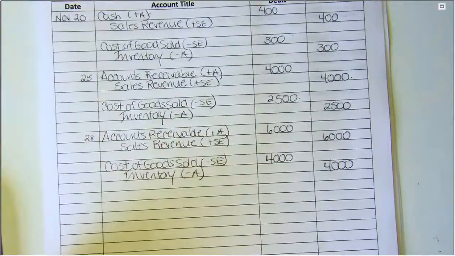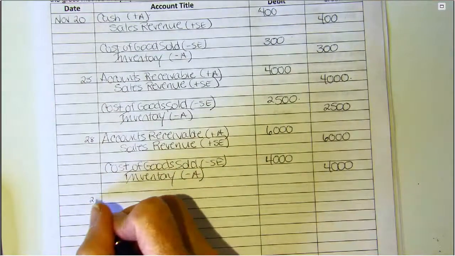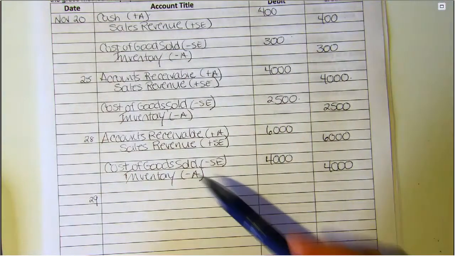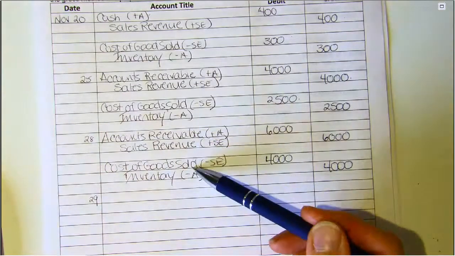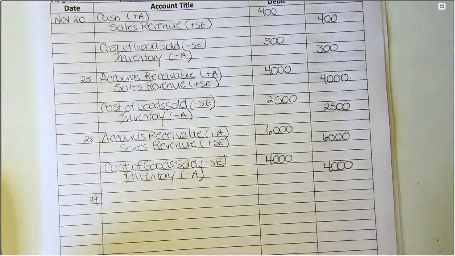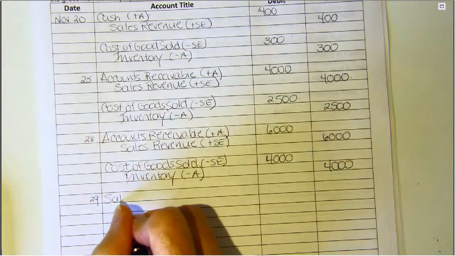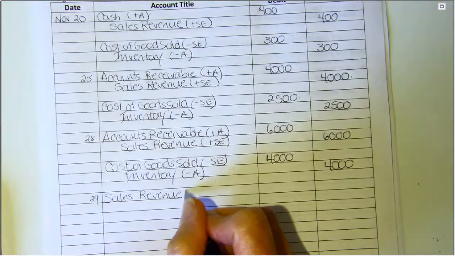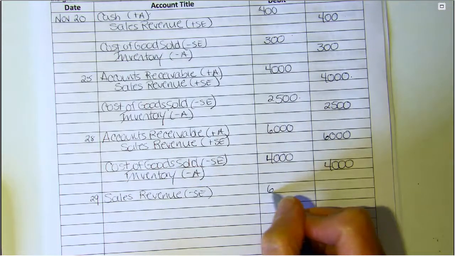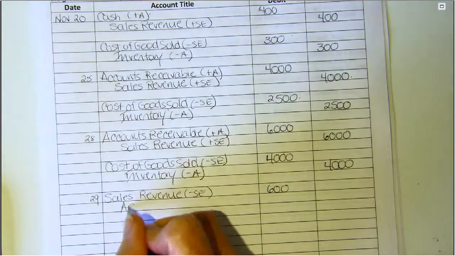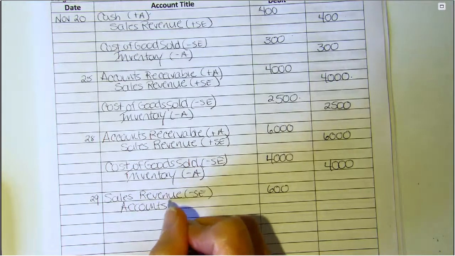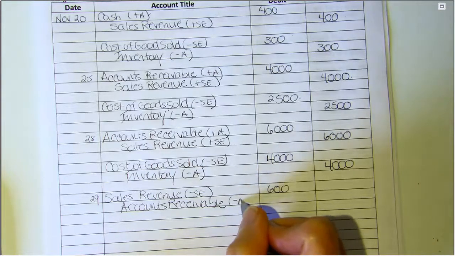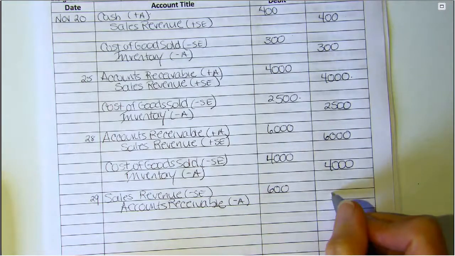Okay, so let's record this. Now remember, the return is the reverse of the sale. So we're going to reverse the entries on the 28th, but for only one item. So we will debit sales revenue for $600 and credit accounts receivable also for $600.